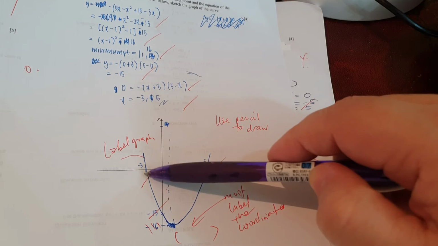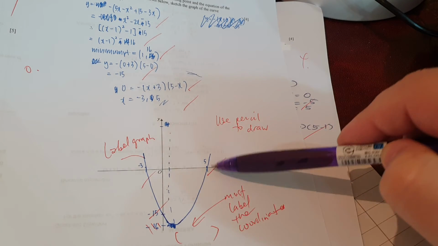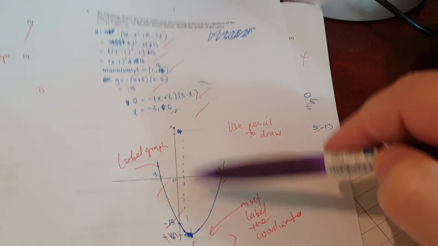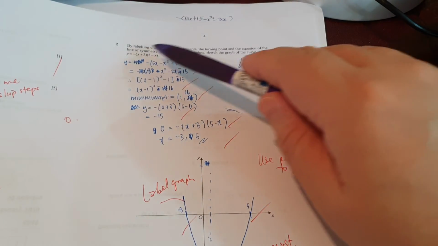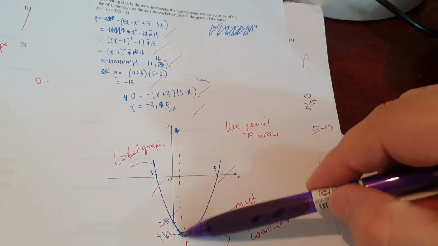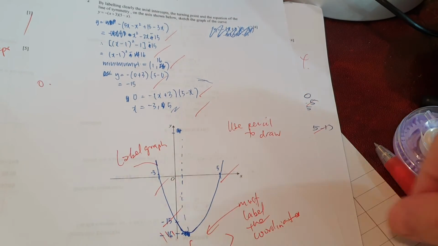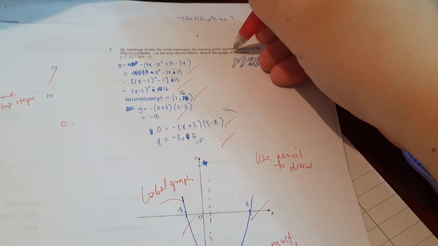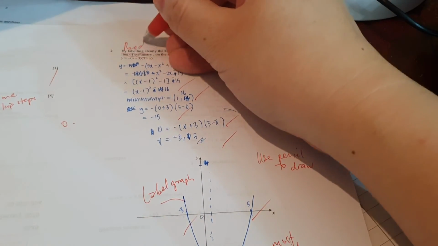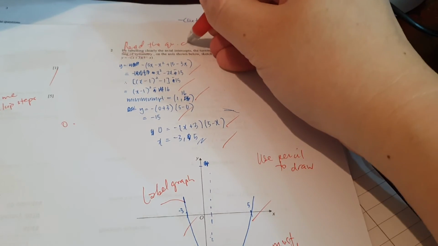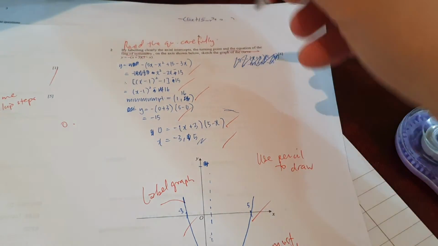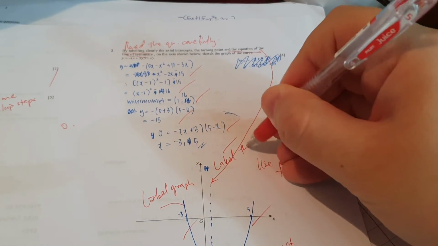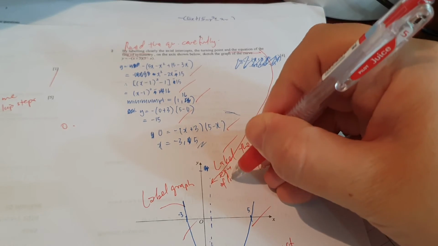You must always label the intercepts and the turning point, even if they don't ask you to do it. But it is not necessary to do the line of symmetry. So this part here, again, this student forgot to read the question, so you must read the question. What must you do? You must label the equation of line of symmetry.